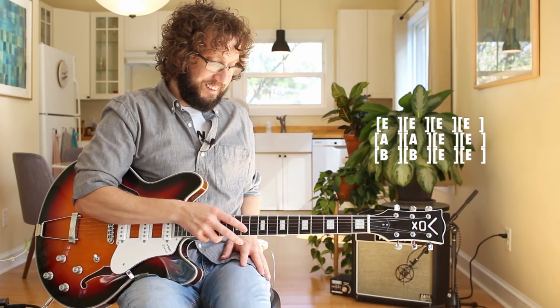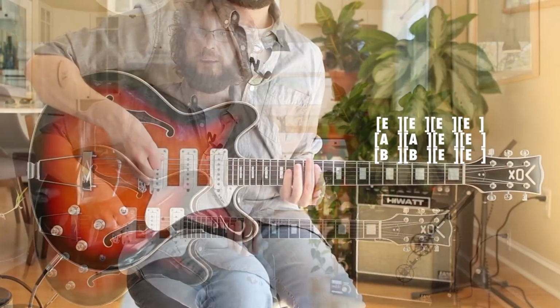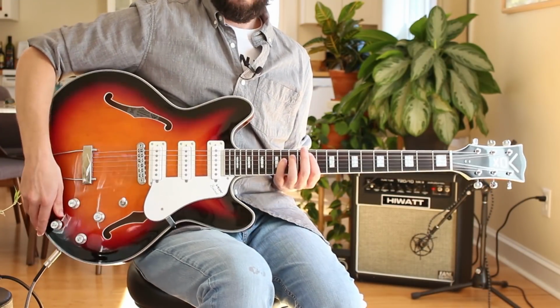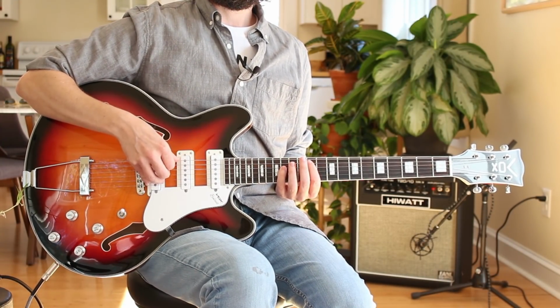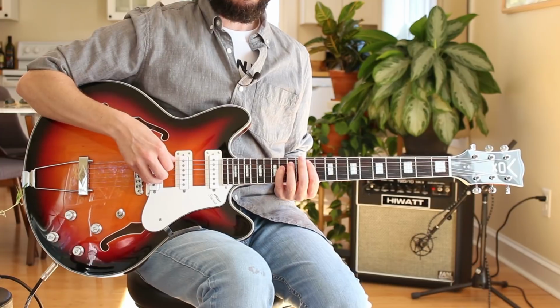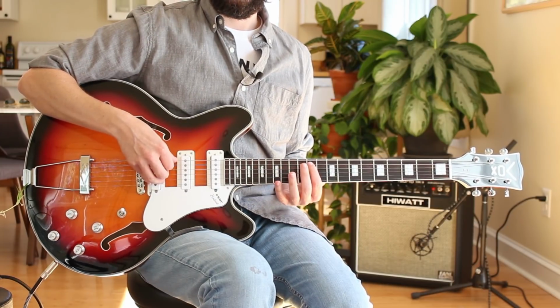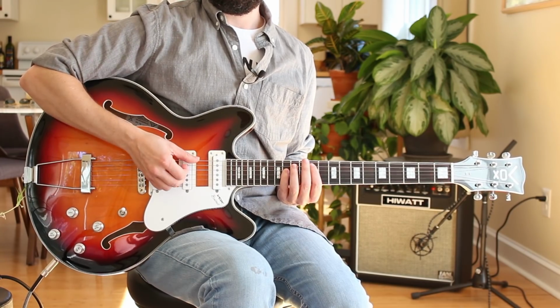Let me take everything off. I'm just playing, here I am, neck pickup. That's what I'm doing. Open E, 11, and then that 14, so that's just E, G sharp, E.